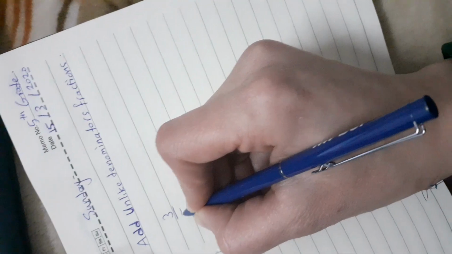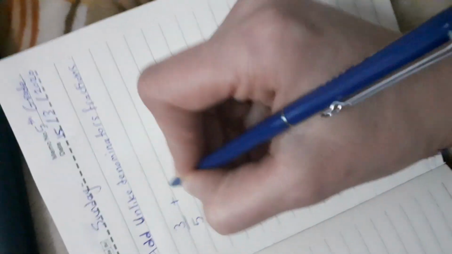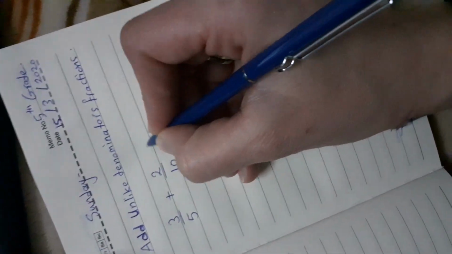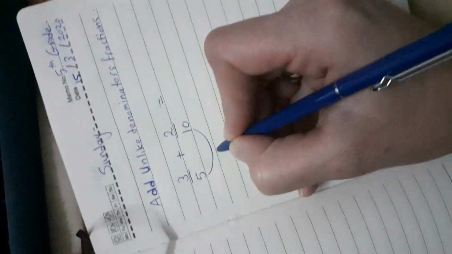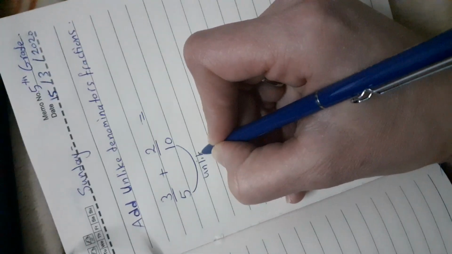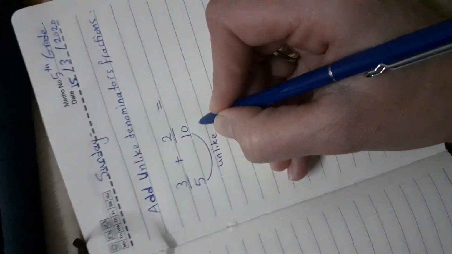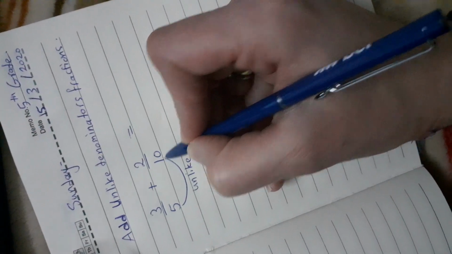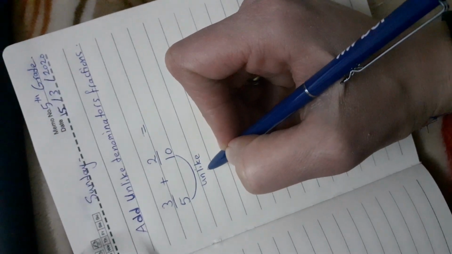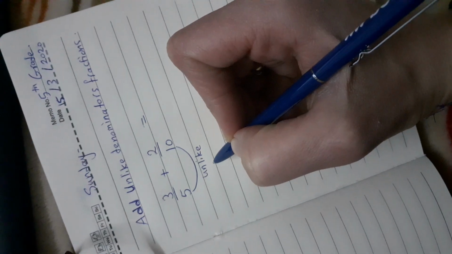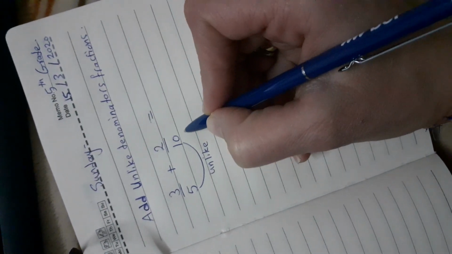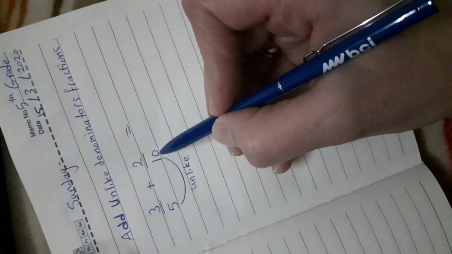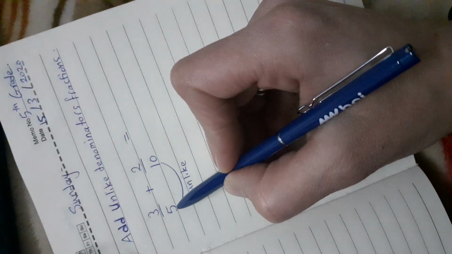Let's say 3/5 plus 2/10. These two denominators are unlike. They are different. They are not equal. The first fraction denominator is 5. The second denominator is 10. Now, the idea of adding unlike denominators fractions is to make the denominators like. We need to change the 5 to 10 or the 10 to 5.